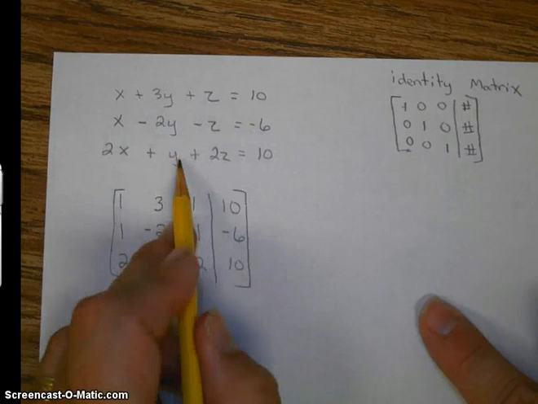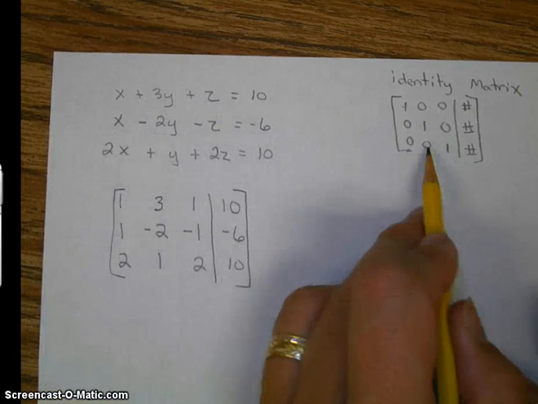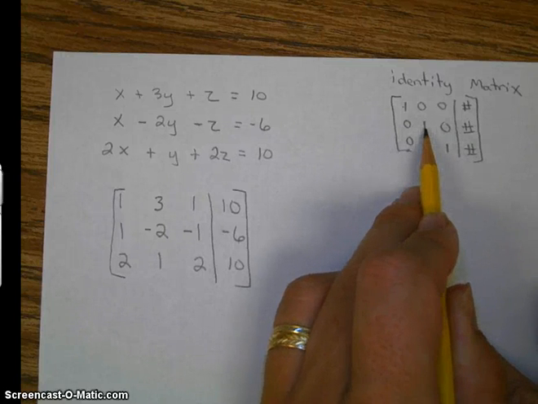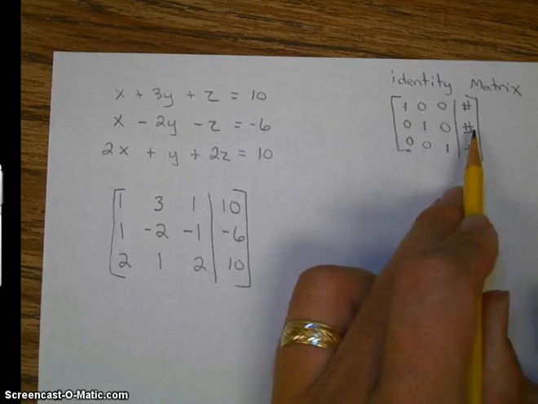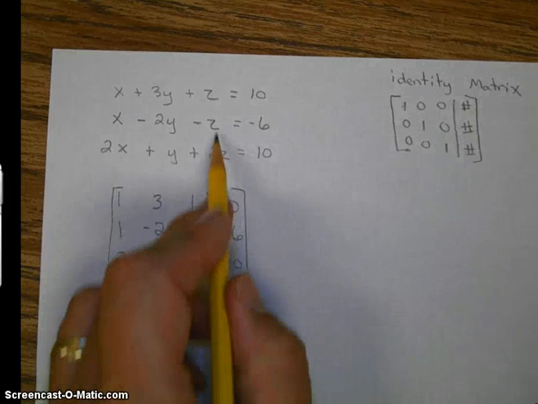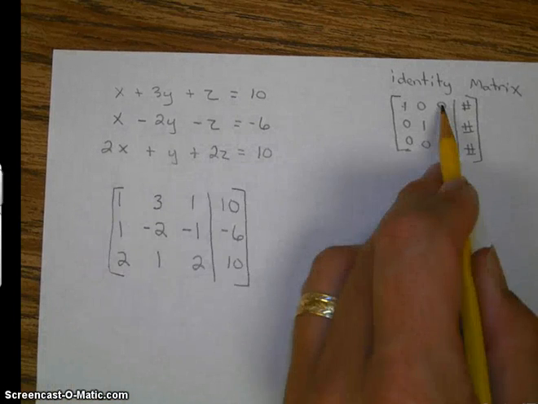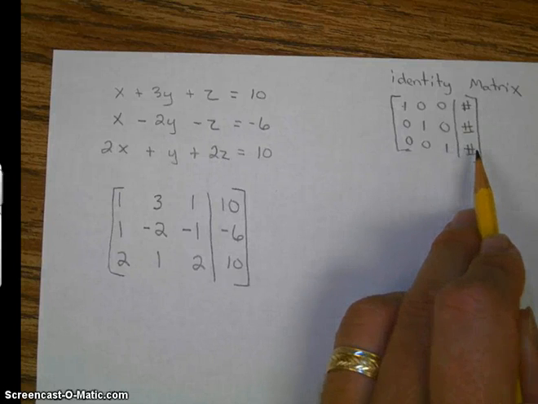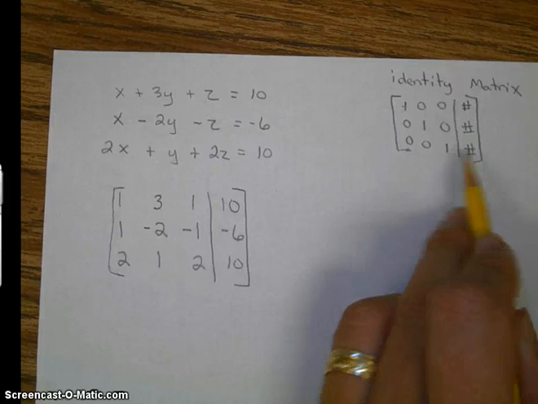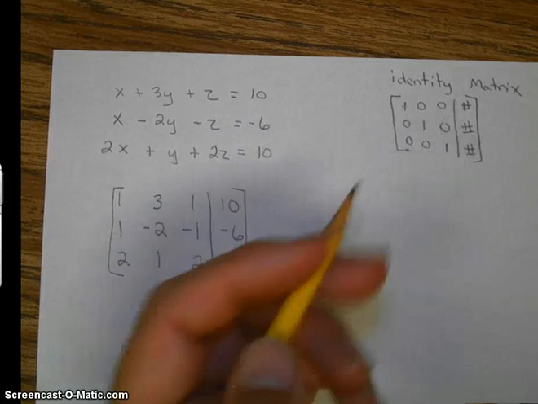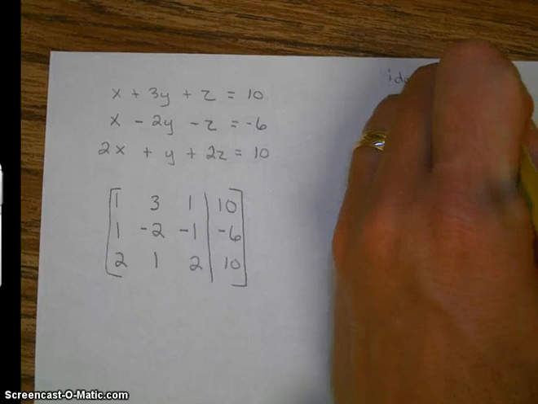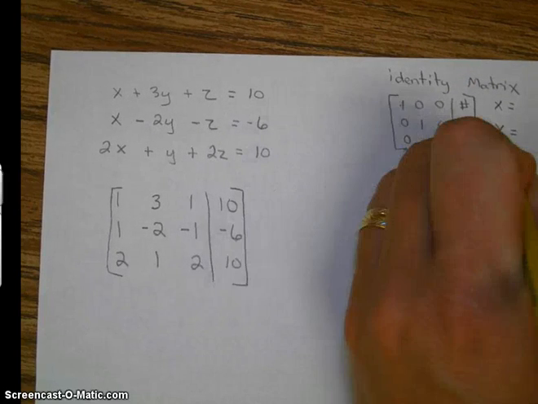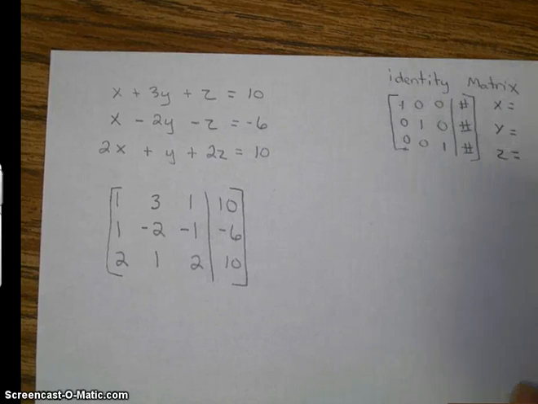This column represents y, so in this column we have the 1, so 1y, and y equals some number. And finally in the third column we have z, so we go down here to this one, and that would be 1z equals some number. So z equals some number, and then we will have our answers: x equals, y equals, and z equals.